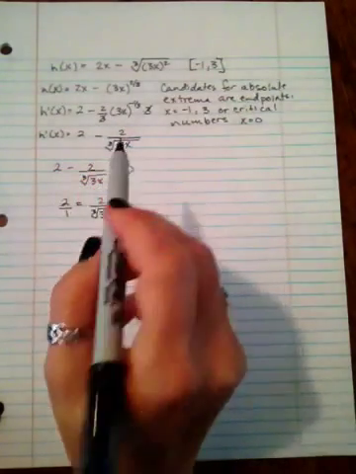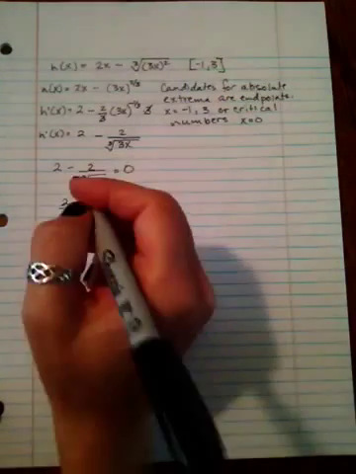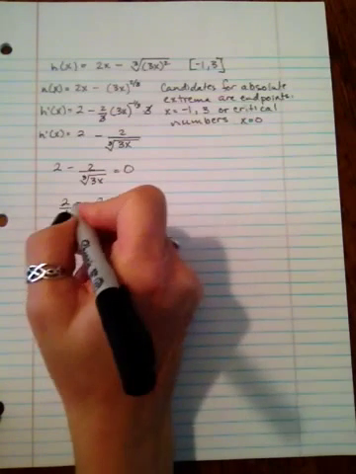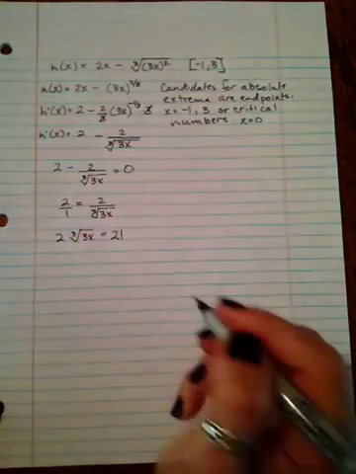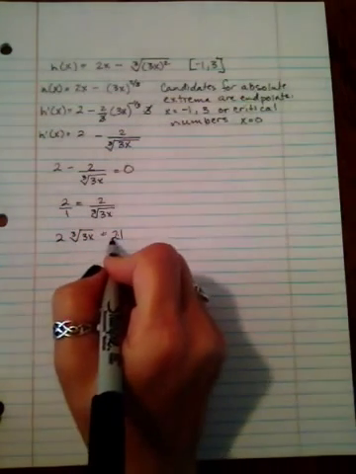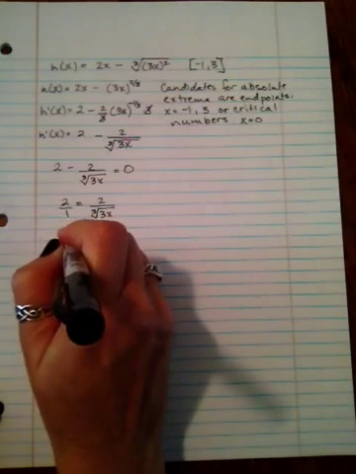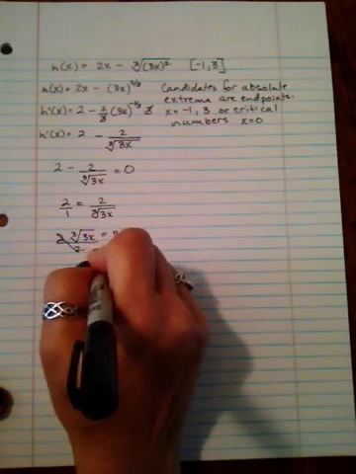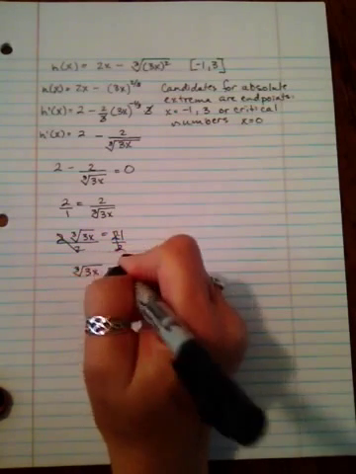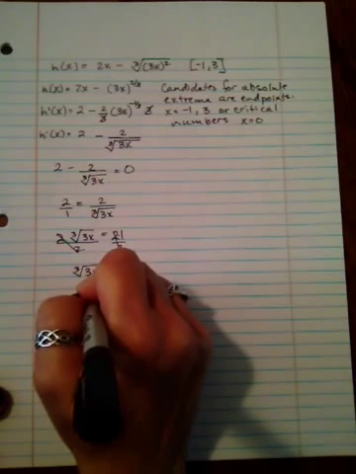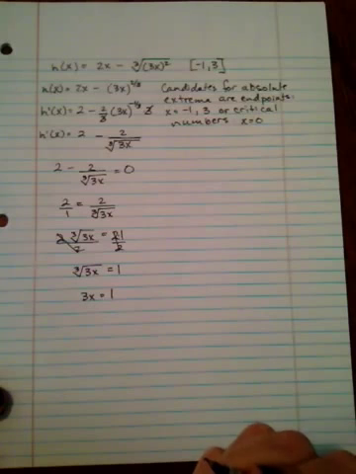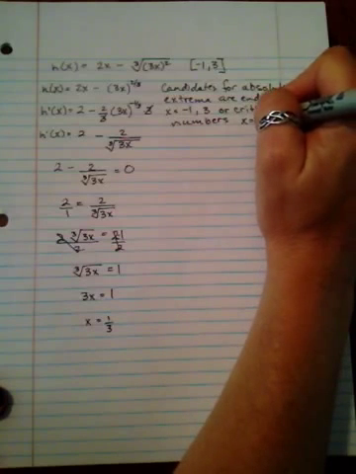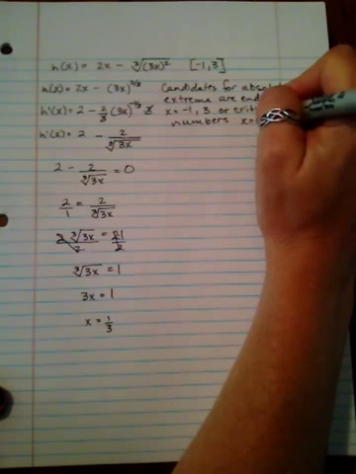If you cross multiply, which is the same thing as just multiplying this denominator up to the top, I have 2 times the cube root of 3x equals 2 times 1. 2 times 1, not 21. So this is a 2, which I can now divide both sides by a 2. That cancels and that cancels, so I know the cube root of 3x equals 1. I can cube both sides, so 3x equals 1. And then I divide by 3, so x equals 1/3. So another critical number is x equals 1/3.